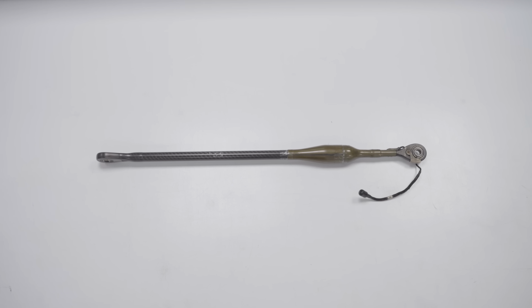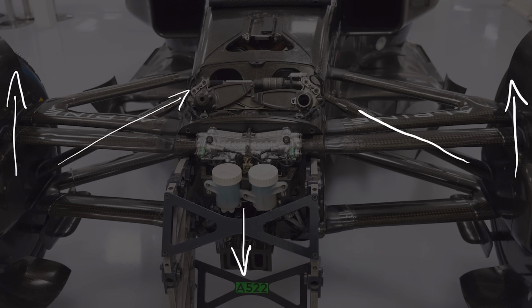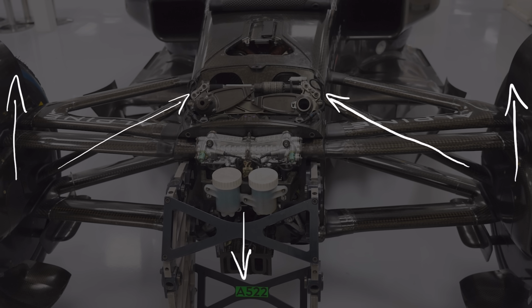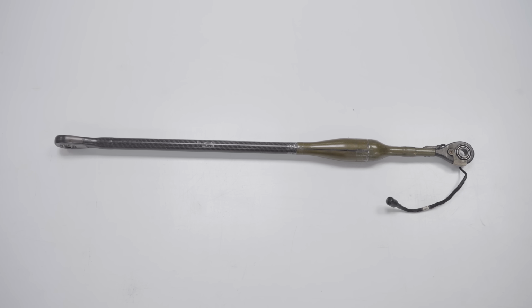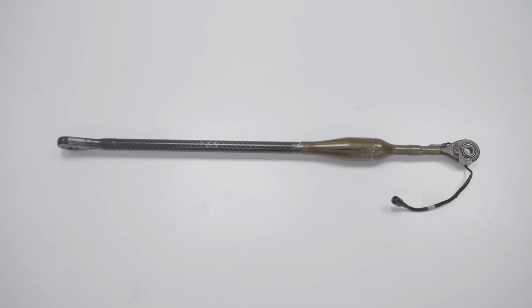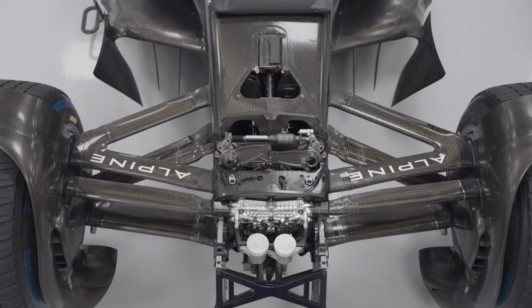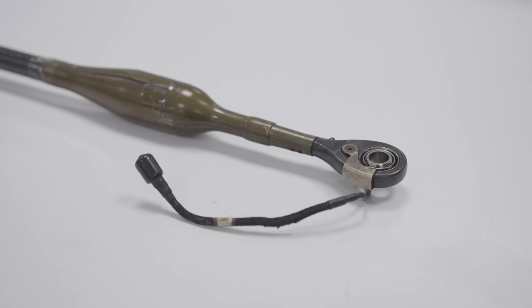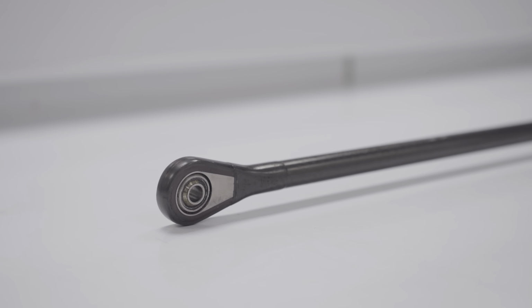So next, the push rods, the thing that transfers the forces from the wheel into the suspension. And while it might look simple, the engineering behind it is anything but. Teams can make these rods from either carbon fibre or metal, but here's where it gets interesting. It's not just about being light and strong. Sometimes, especially at the rear of the car where things get hot, engineers actually prefer metal.